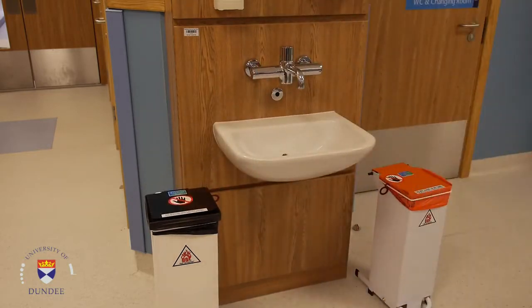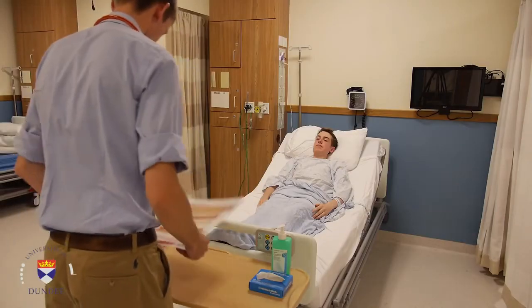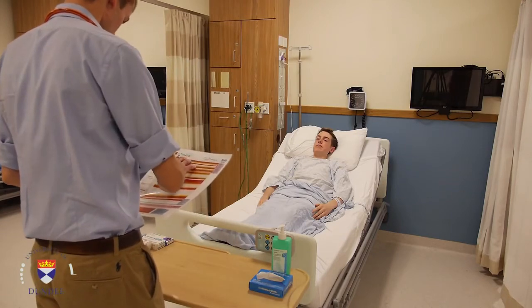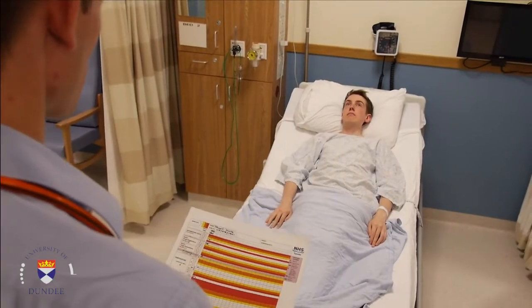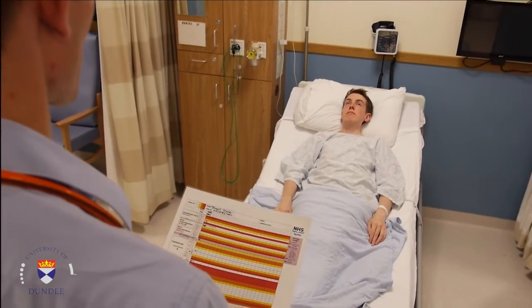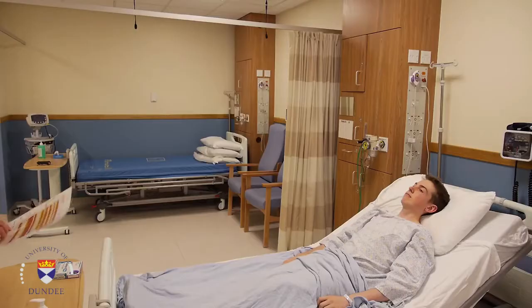When you first approach the patient, perform an inspection from the end of the bed, noting the general health of the patient and any useful clues which may give detail as to the patient's condition. The SUSE chart can be particularly helpful.